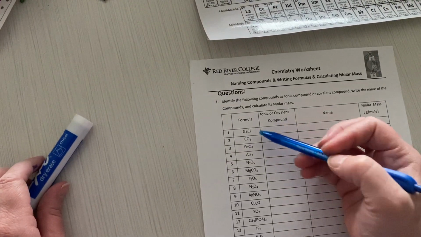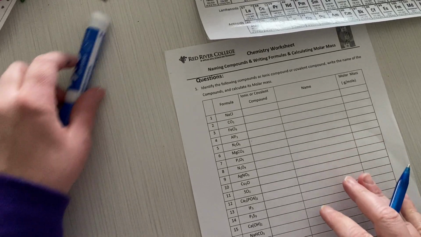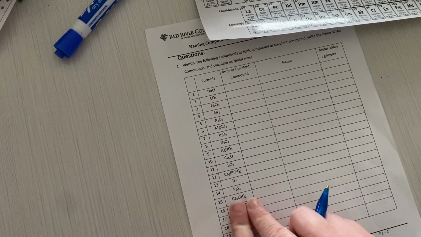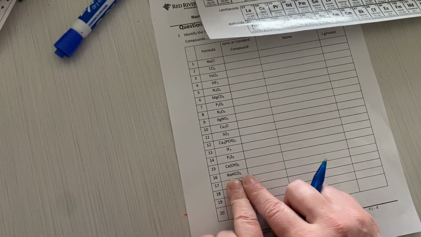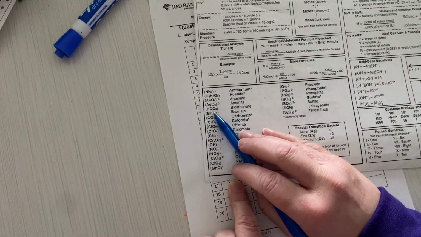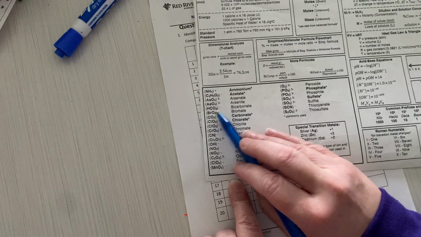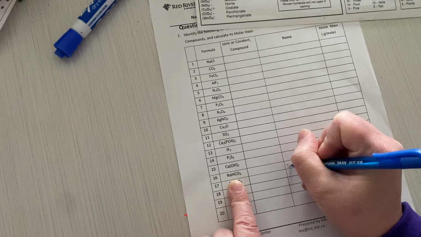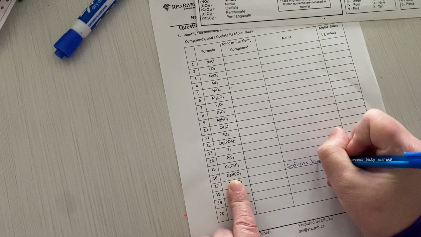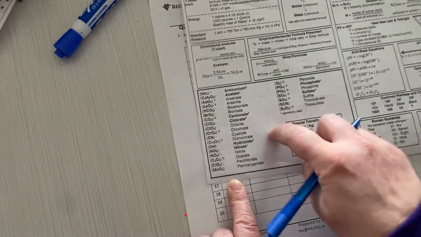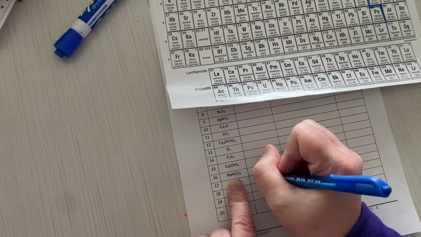if we pick one of these, let's go ahead and do number 16, NaHCO3. Now, if I look on the back, HCO3 is a polyatomic. That's bicarbonate. So our name is going to be sodium bicarbonate. Since it has a polyatomic, and sodium's a metal, we know it has to be ionic.